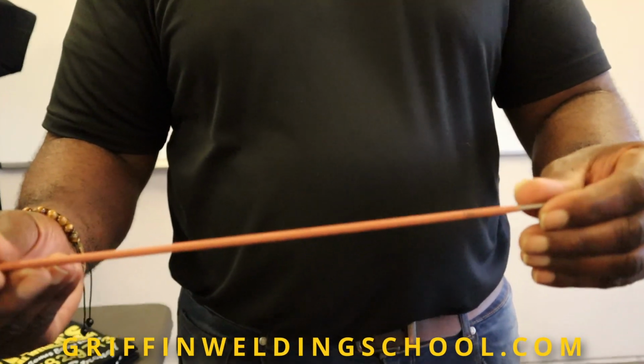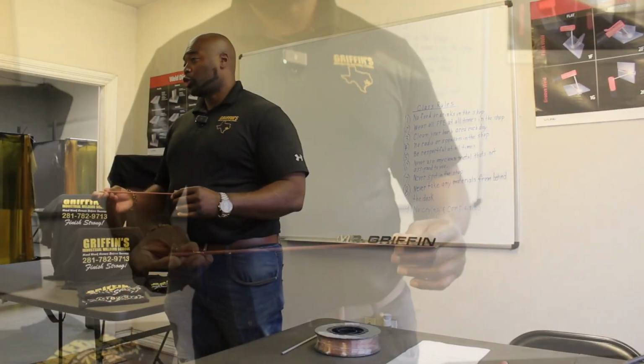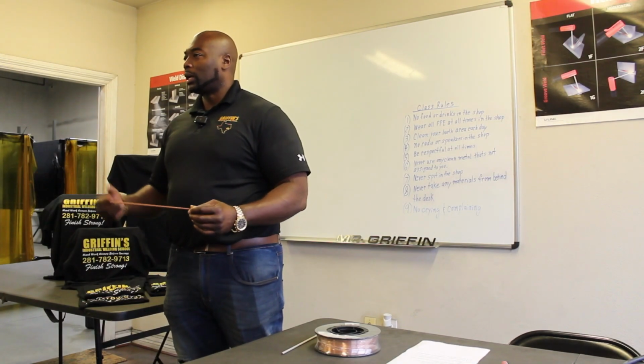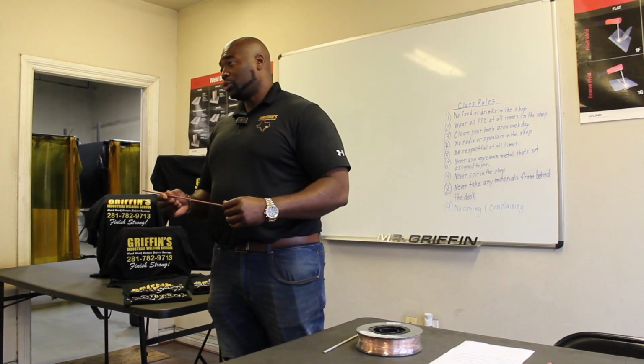This rod right here is called a fast freeze electrode. It's our E6010 electrode. This type of rod is used for deep penetration and filling gaps, such as when you're doing an open root. This is another one of the most common rods that you can use.